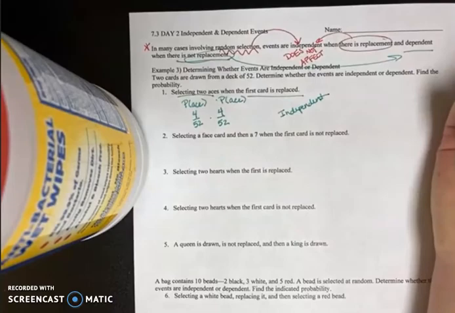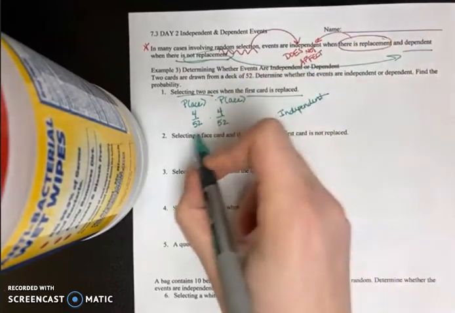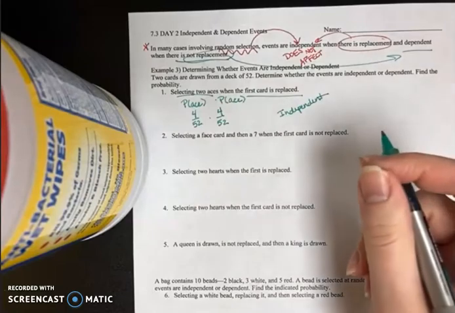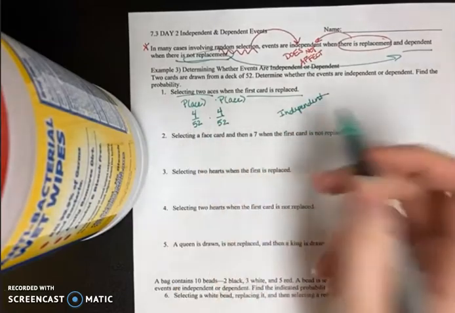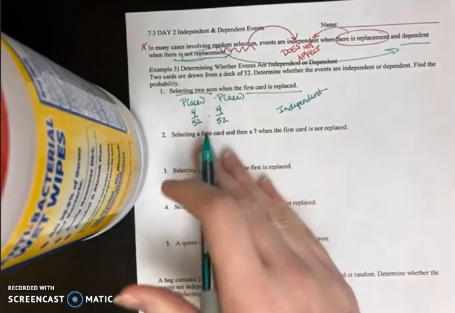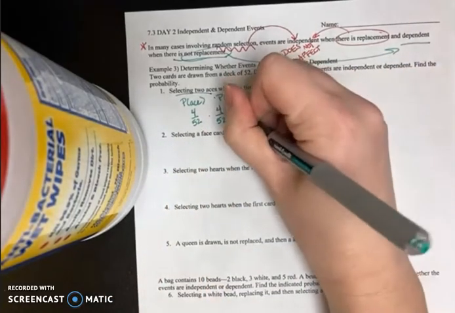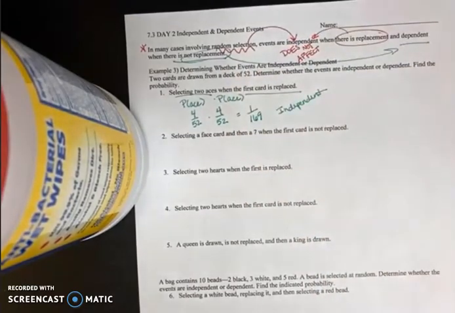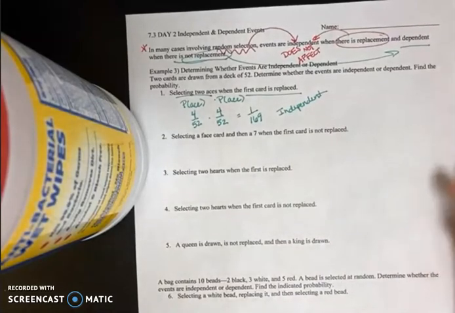And then you would just multiply together in order to get the answer. It's okay if you go across the top, across the bottom and simplify, or if you want to simplify these and then multiply. Either way, your answer is going to be 1/169. Let's take a look at number 2.